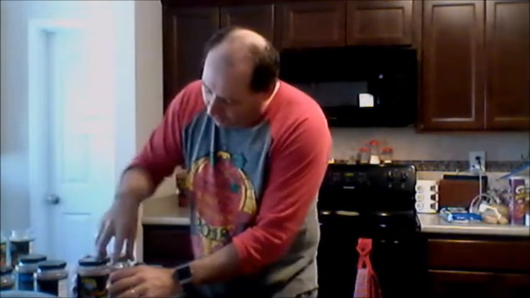I could eat this stuff as I do. I just eat it right out of the container with a spoon. Just take a spoonful and give it to me, and I'll be in good shape. That's not the lid I want for that one. Make sure I have the right lid.